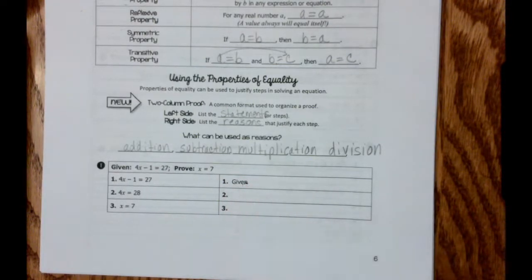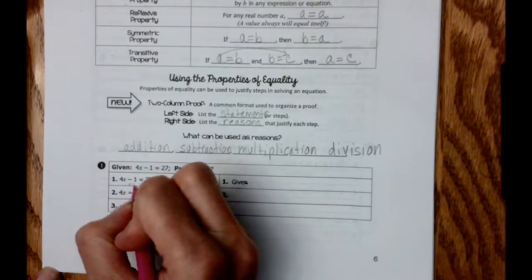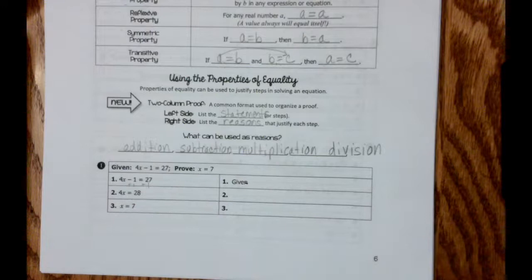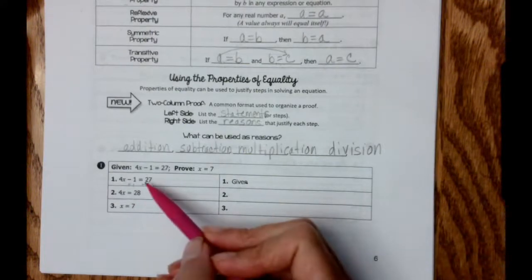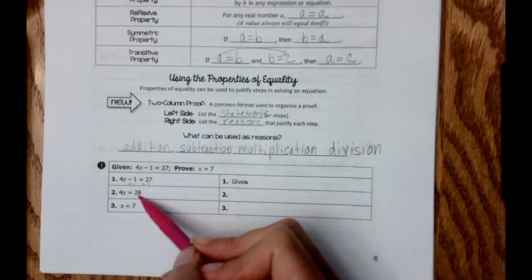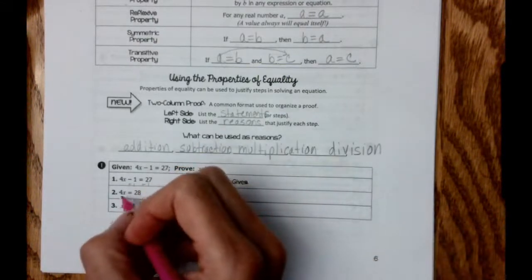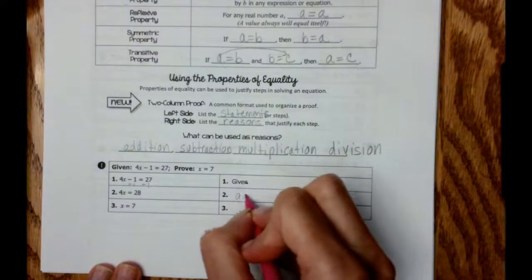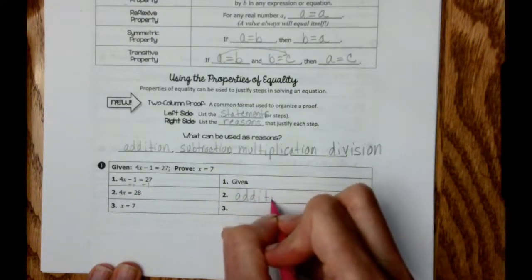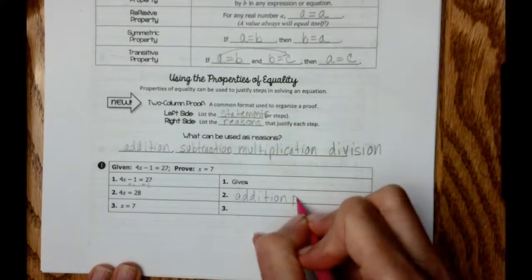So we write given for our reason. Well, our next step in here says 4x equals 28. Well, where did we get that value? If you go back up to the problem, what happens is we added 1 to both sides. And notice, 27 plus 1 is 28. So what we can say down here in the reason is we can write this statement because we used the addition property.